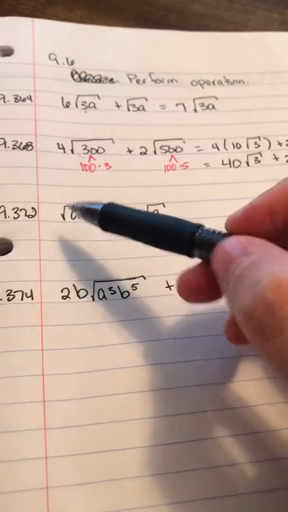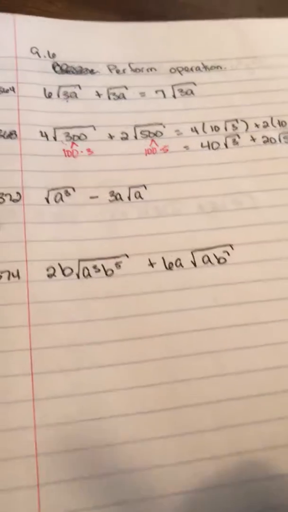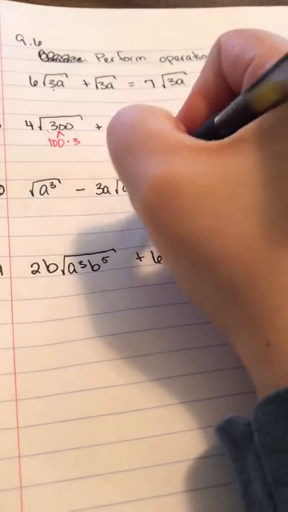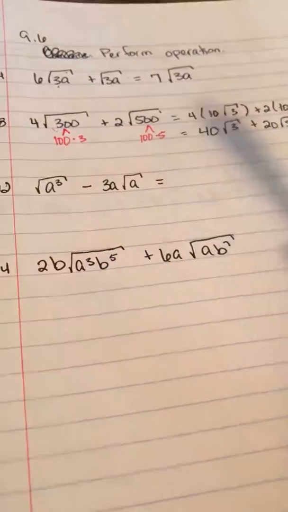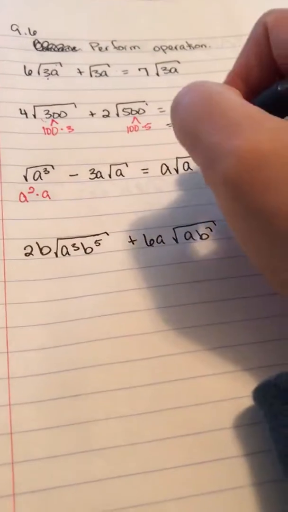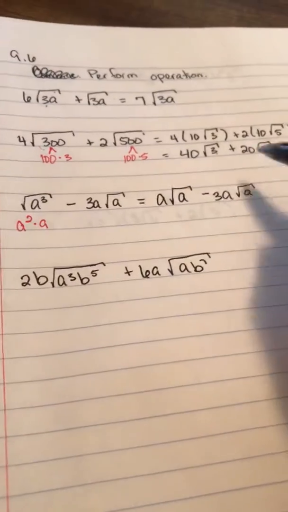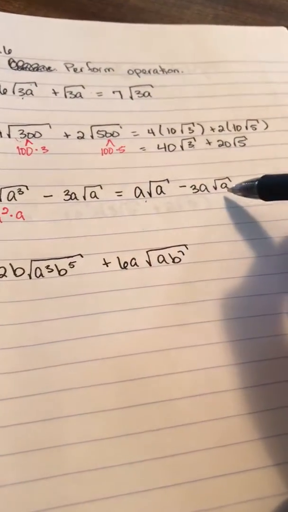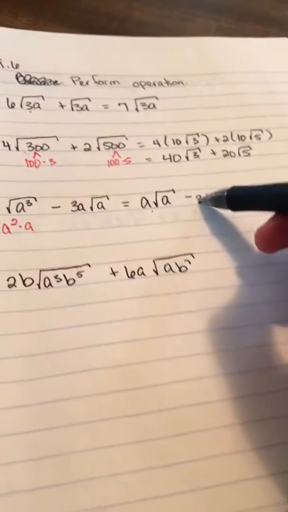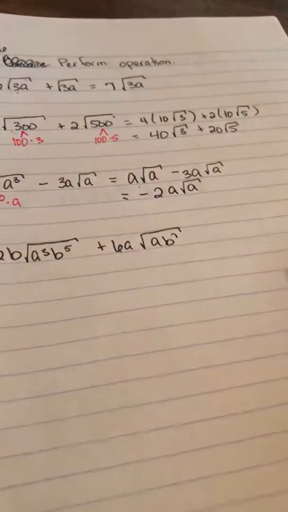So like for this one, you've got the square root of a cubed minus 3a square root of a. So again, you want to simplify first to see if you can combine these. So square root of a cubed, 2 goes into 3 once with 1 left over, or if you want to think about it as a squared times a. So you would have a square root of a minus, this is already simplified. And now they match. So a square root of a can go with another a square root of a. So you've got 1 minus 3 of them. So you're going to have negative 2a square root of a.